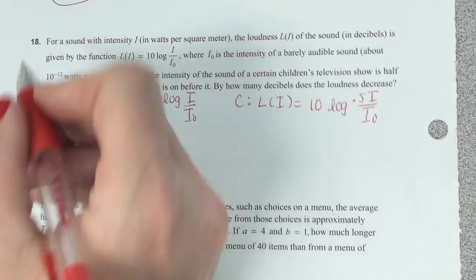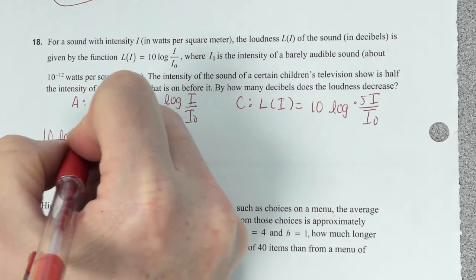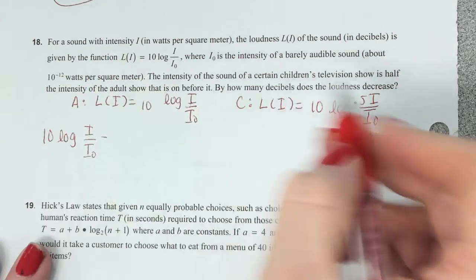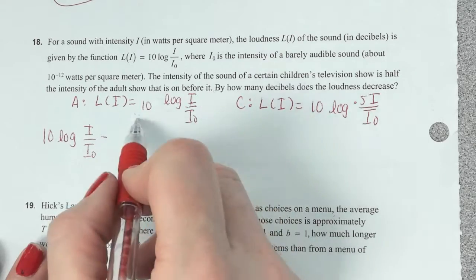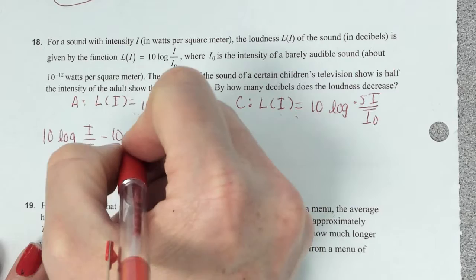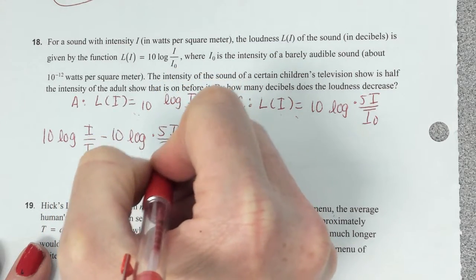So watch what I'm going to do. I'm going to have 10 log I over I sub O, and then I'm going to have minus, because that's the loudness of the show the adults are watching. Here's the children's, minus 10 log 0.5 I over I sub O.